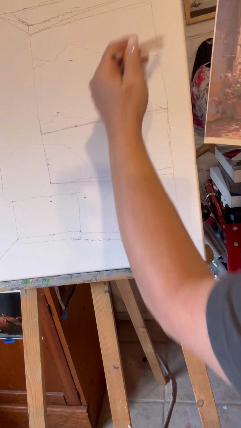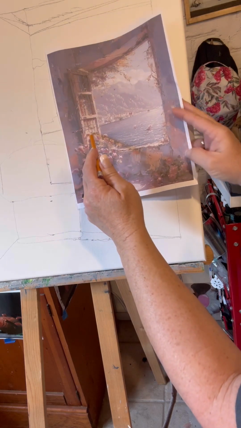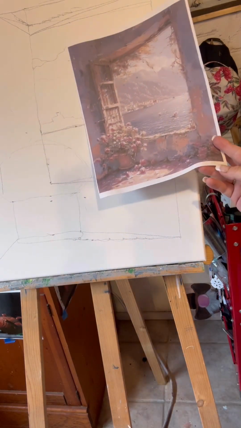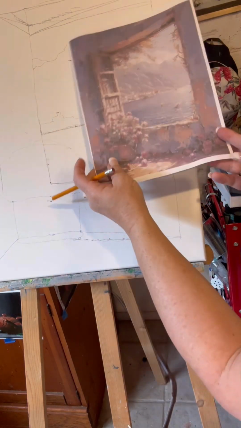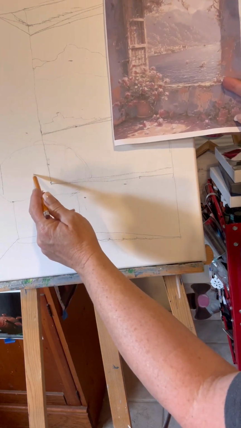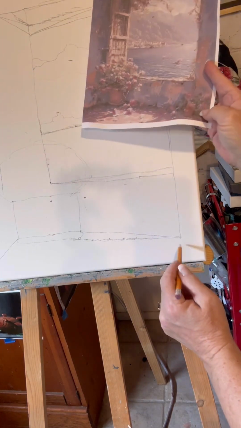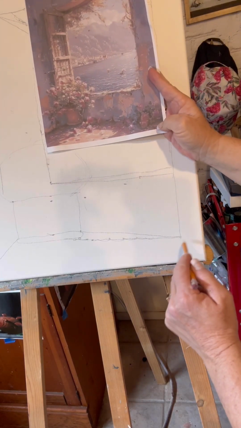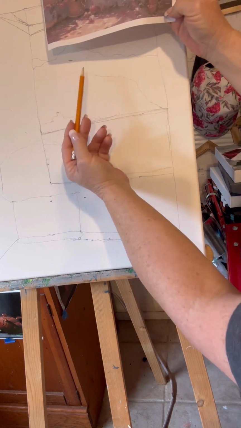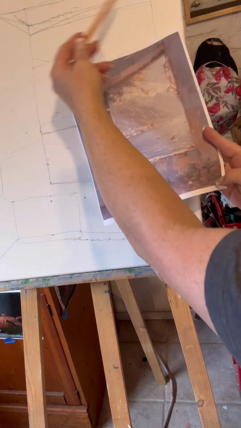So the window, the little door that covers the window. And then you've got the bottom of the window here, the planter, the flowers, the floor is here. And there's no line over here to finish the floor. So we will do that with flowers. There's the mountains, the darker mountains on the inside, and the little city, and the top of the window.